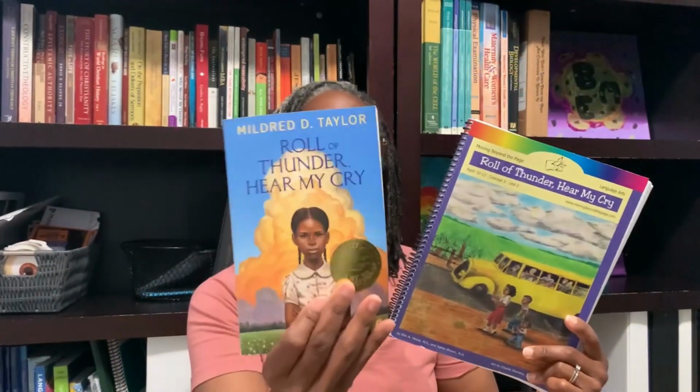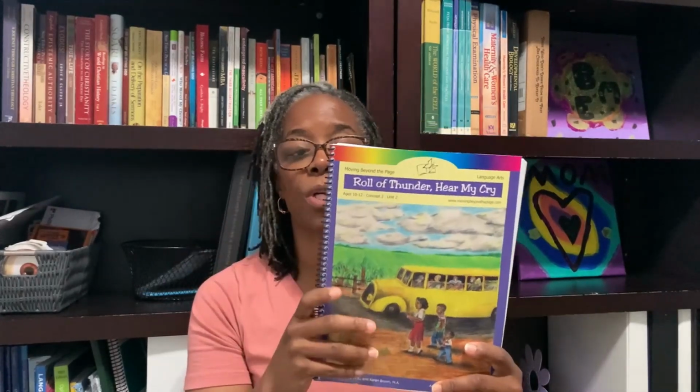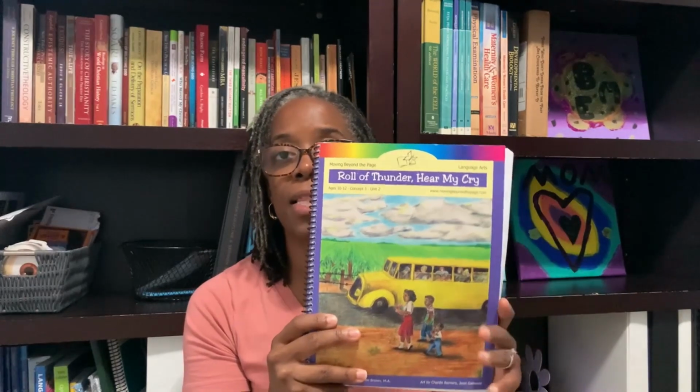The second option is Roll of Thunder, Hear My Cry, and here is the book for this. Every single one of the Moving Beyond the Page literature studies suggests that your child complete them within a 3-week time span. So 13 to 15 days, I believe, is somewhere in there. And so that is what we're going to do. We're going to do 3 weeks. That's 5 days a week. That's 15 days. And that will be her literature studies. She gets to choose the order. I'm not exactly sure which one she's choosing, but she gets to choose the order.